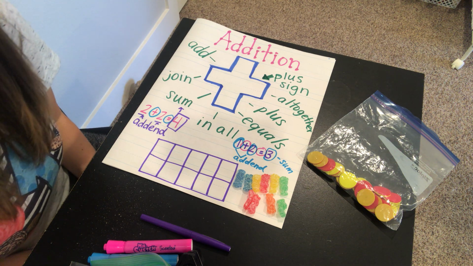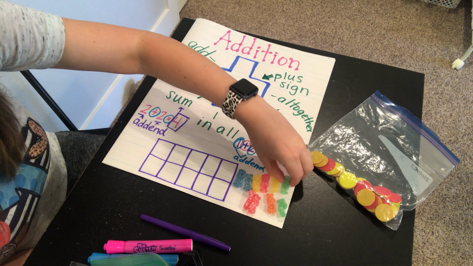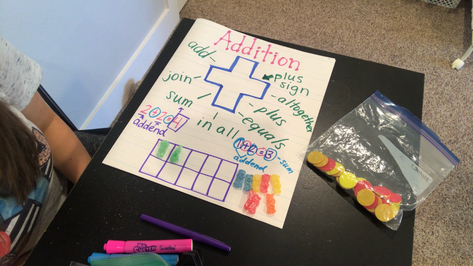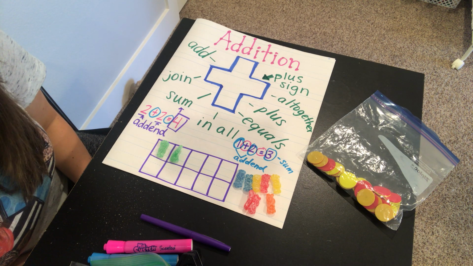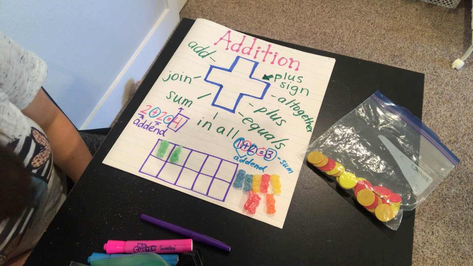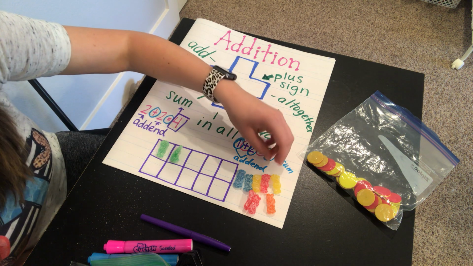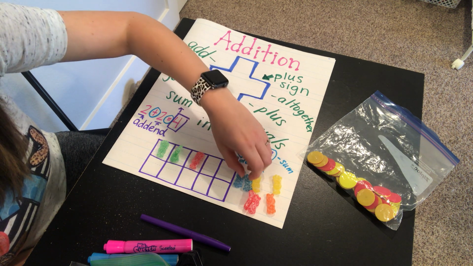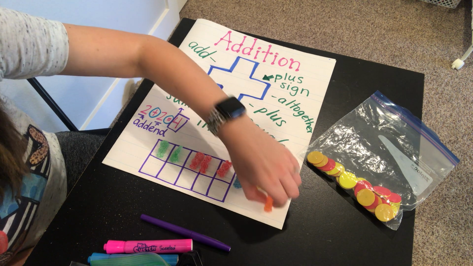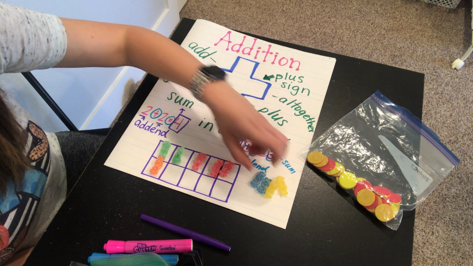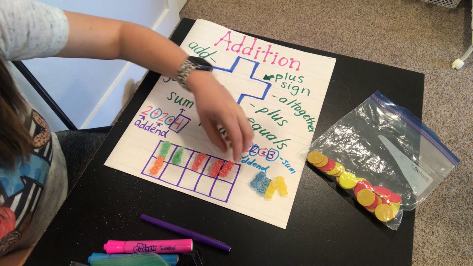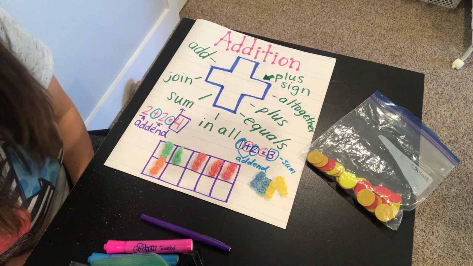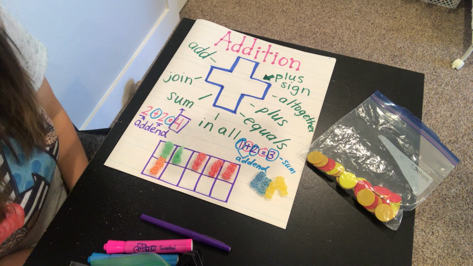Vincent threw 2 footballs. Adrian threw 4 footballs. How many footballs did they throw all together? So Vincent threw 2 and Adrian threw 4. How many footballs did they throw all together?